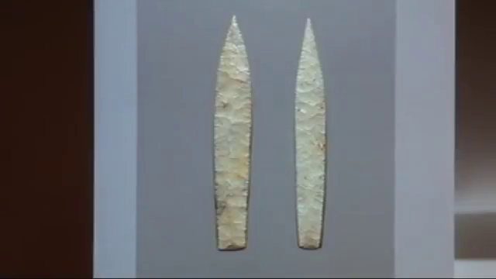They're beautifully and flawlessly made, flaked. The rippling is perfect across the surface. They're simply very, very beautiful objects that must have been objects of prestige, objects of ceremonial use. They're too large to have functioned effectively as a projectile point or the head of a spear, anything like that. They were probably carried.